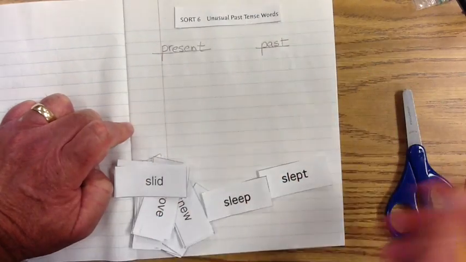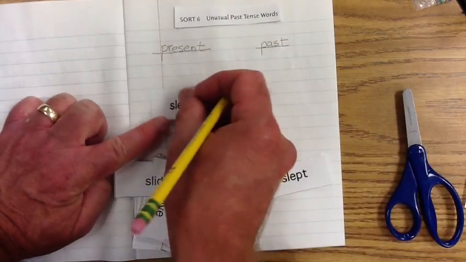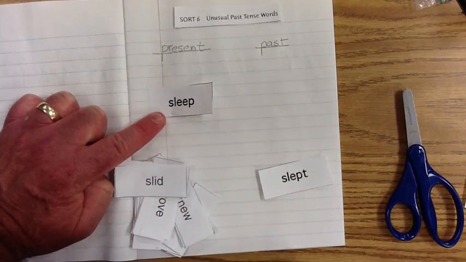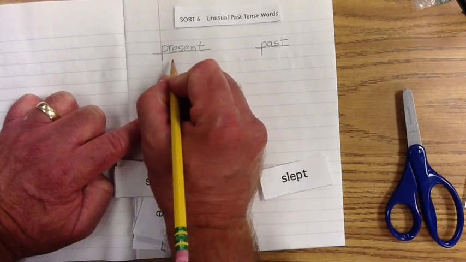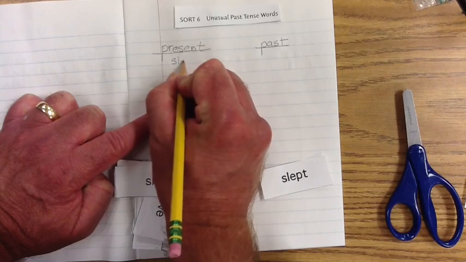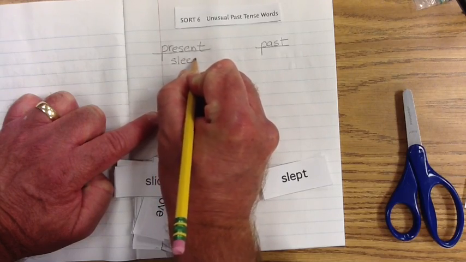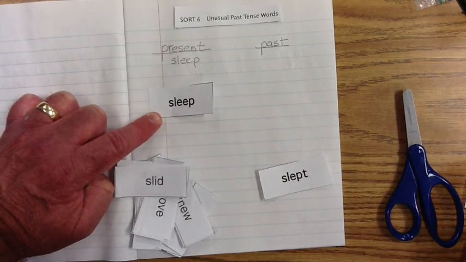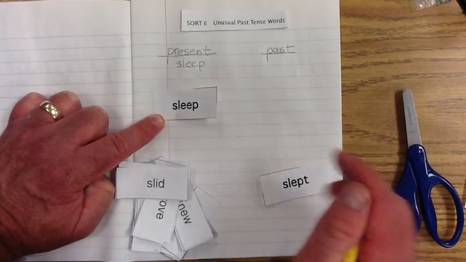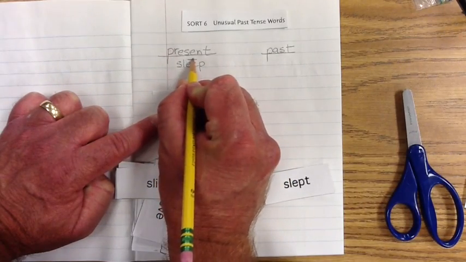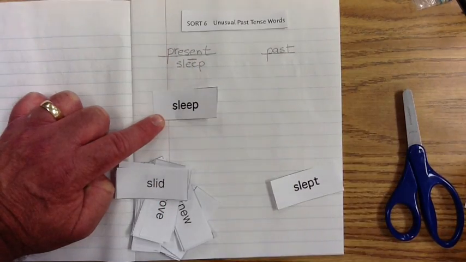Alright, let's take a look at our first word, and it's sleep. And sleep is in the present. Everybody say sleep. Sleep. If we notice, this word has a long E sound. Sleep.